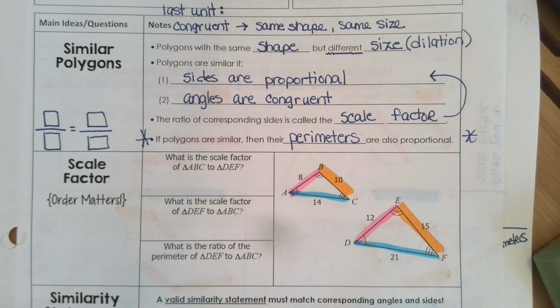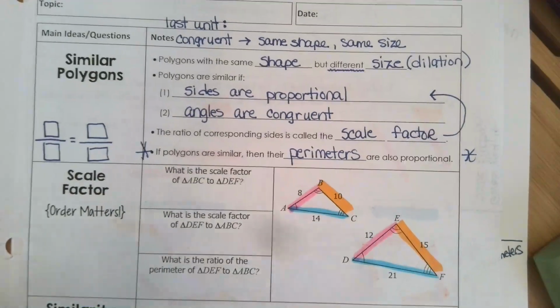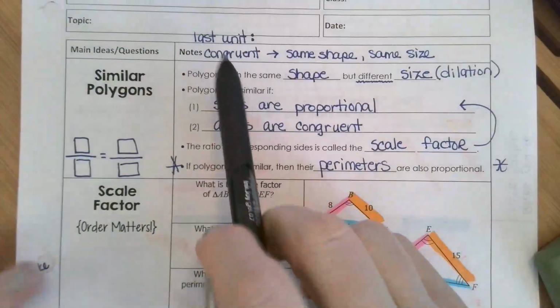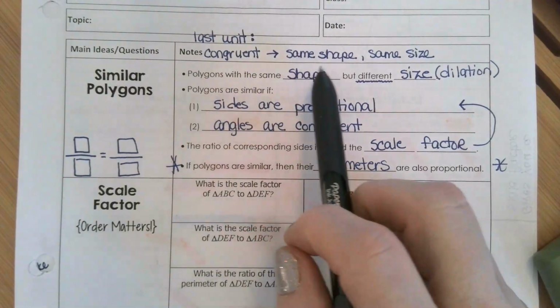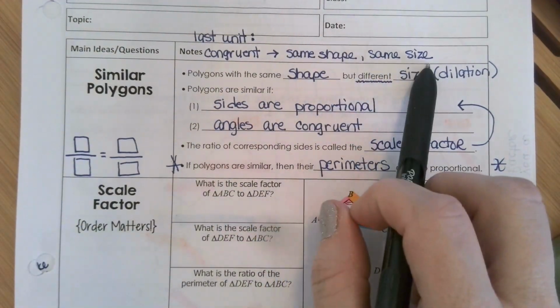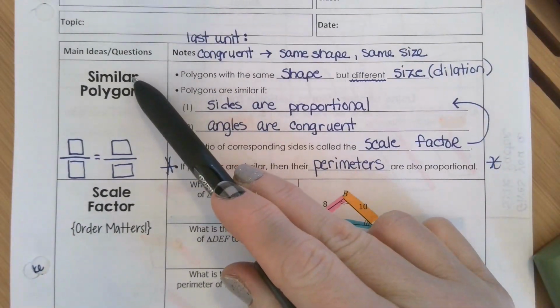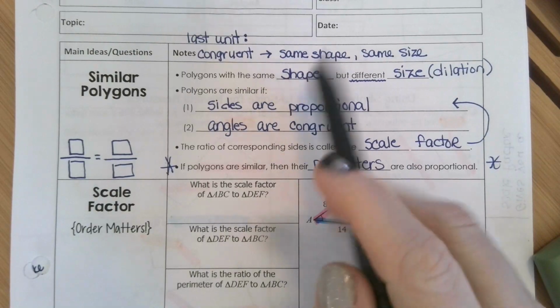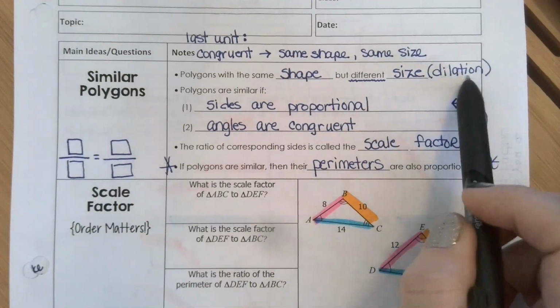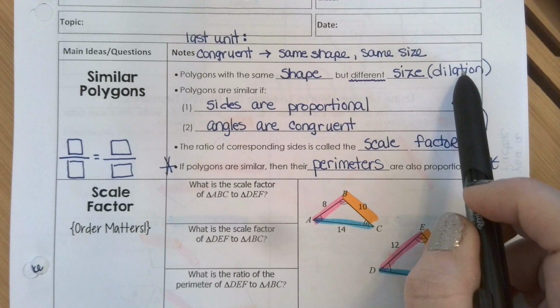Okay, if you didn't pause the video, go back and do that because I'm going to go on and I'm going to talk kind of quickly. So, in our last unit, we talked about triangles being congruent, figures being congruent, which meant they were the same shape, same size. Well, now we are going into similar. Similar polygons have the same shape, but they are different size. Back in Unit 2, we called these dilations.